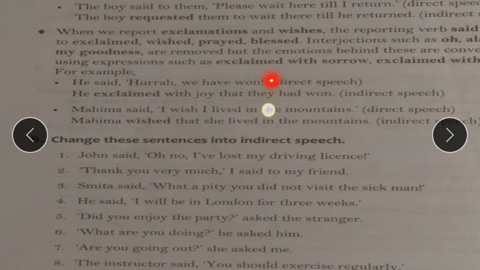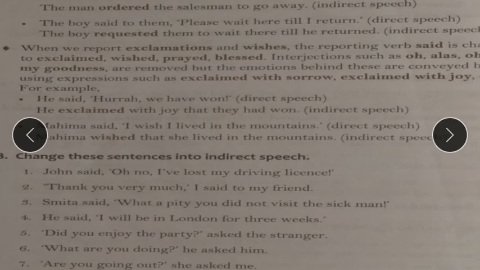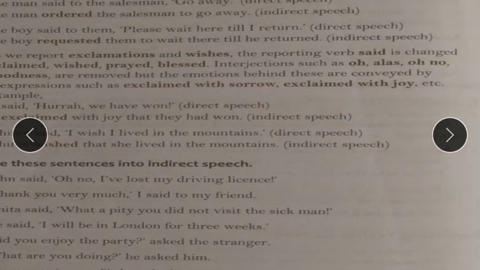So these words are used, exclaimed with sorrow. She exclaimed, if alas is used in direct speech. Alas shows sadness, so instead of alas, we will use exclaimed with sorrow. Or hooray, we win the match. Hooray shows happiness, so exclaimed with joy. These words are used in indirect speech.